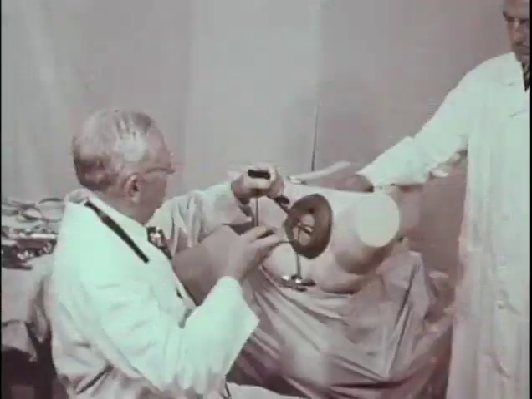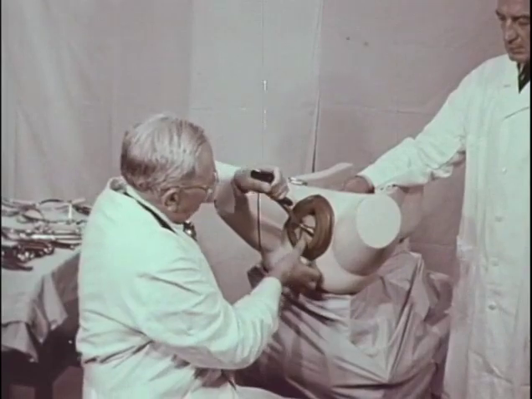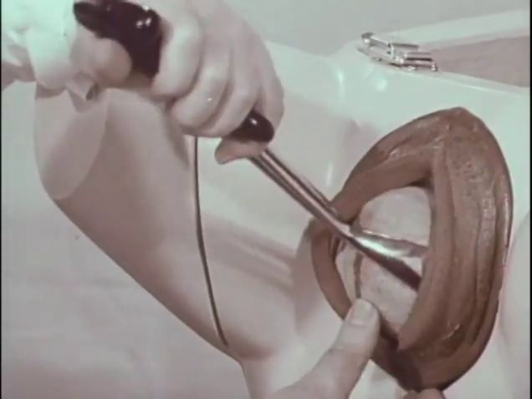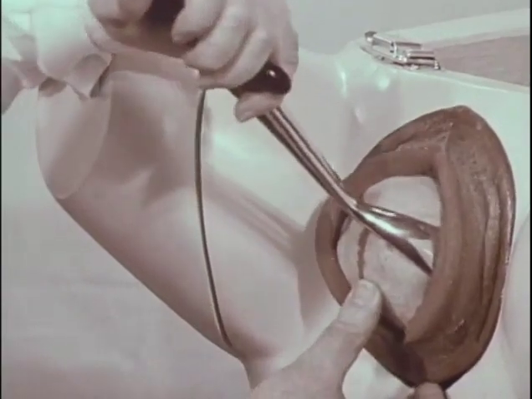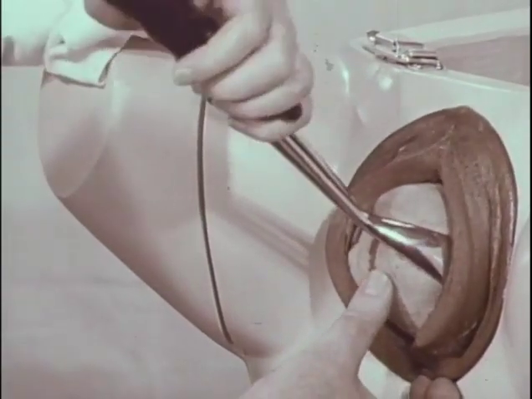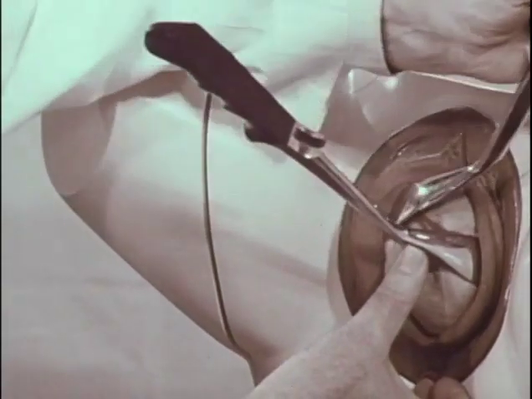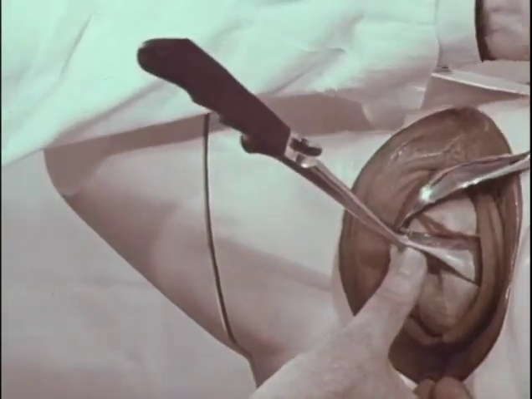As soon as the chin can be controlled with the Ritgen maneuver, the handle is removed, and then the head is extended. And then the forceps are removed in the usual manner.